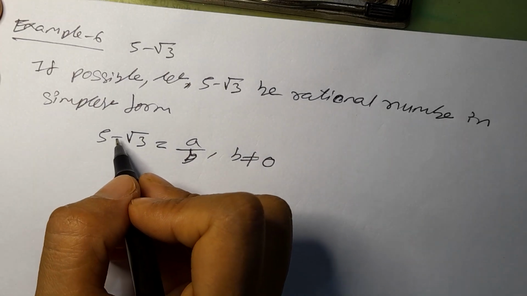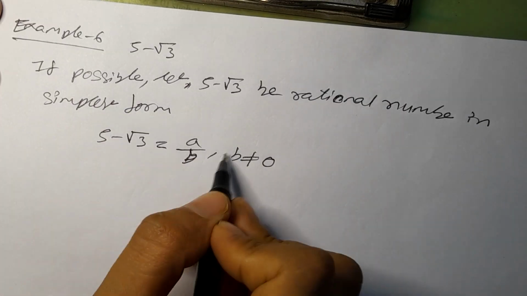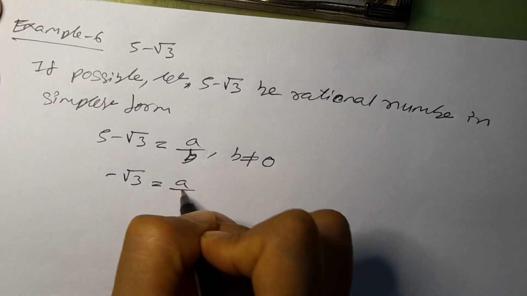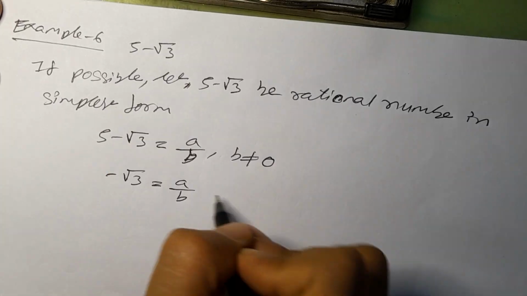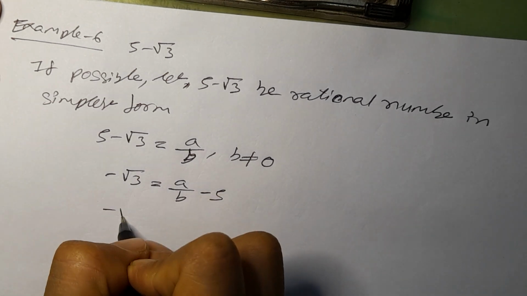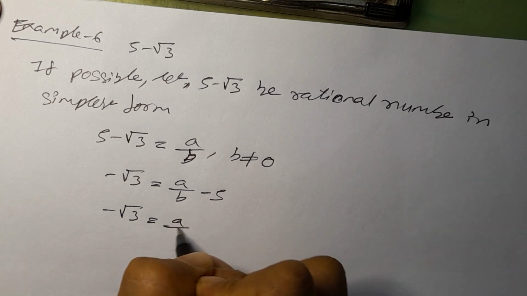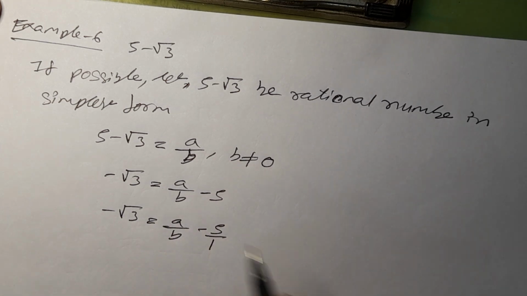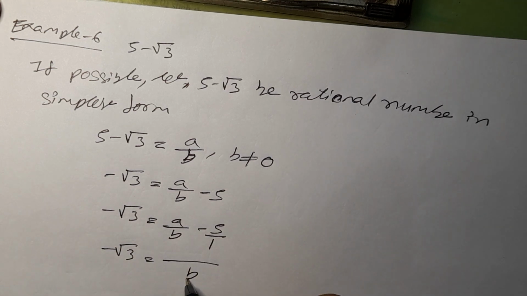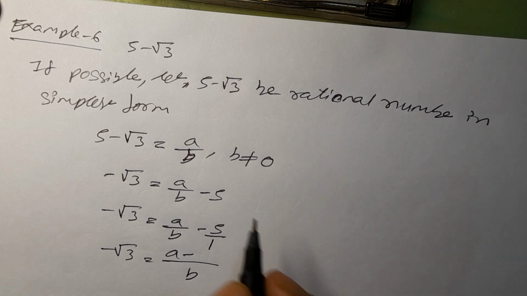Now see, keep this, take the 5 that side. So it will be minus root 3 equal to a divided by b, plus you will keep minus. Now make it a rational number. So minus root 3 is equal to a divided by b minus 5 by 1. Take the LCM b. So b divided by b gives 1 into a, that is a, minus, b divided by 1 gives b, and multiply with 5, it will be 5b.